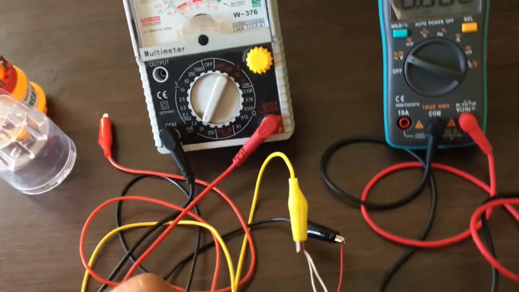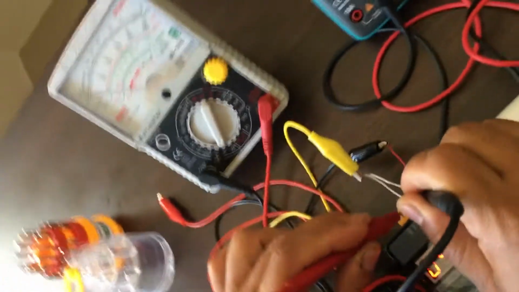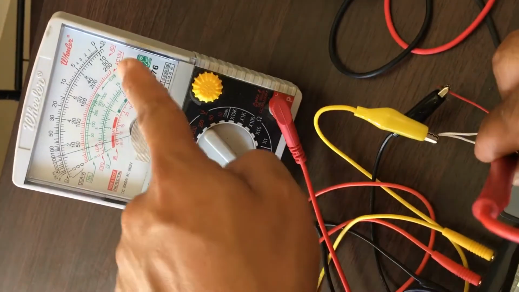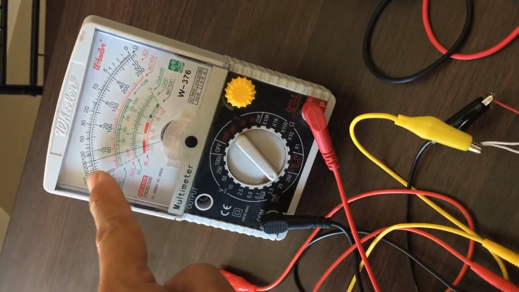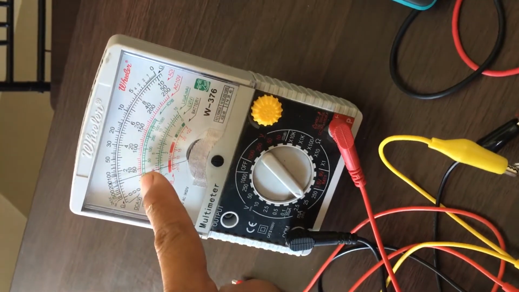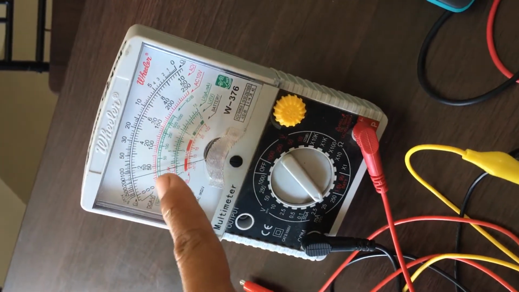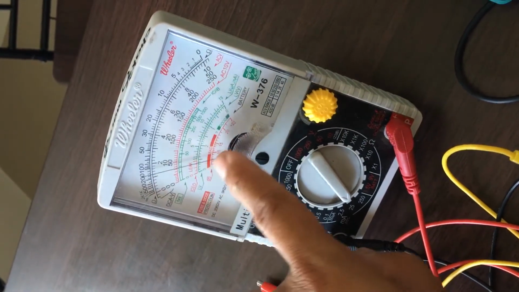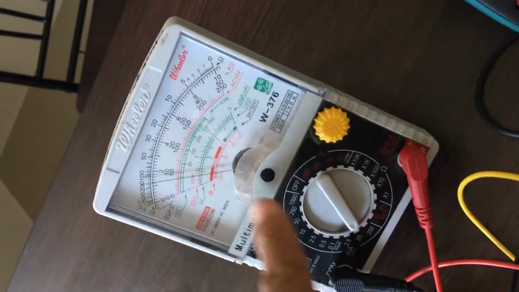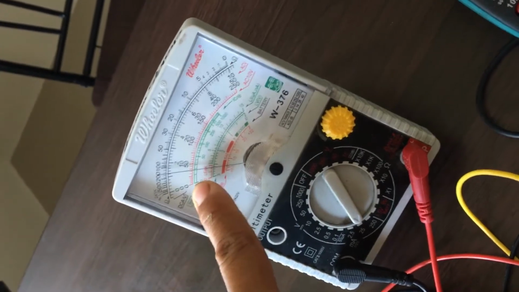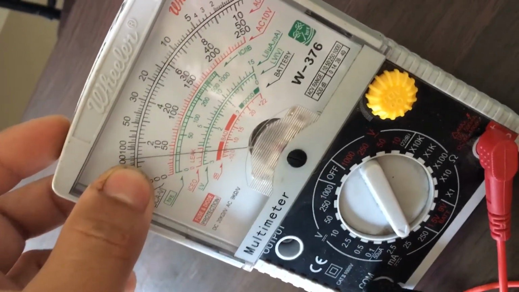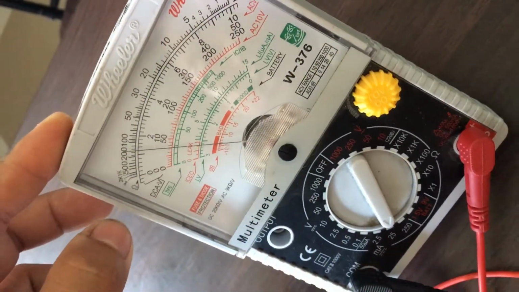As you can see, you read from here, so it will be almost in the center of 0 to 50. Not exactly the middle, but you see it's almost the same reading as the simulator. I can say it is 4, since this is 2.5 and this is 3 point something. So 4. I can say it's the same.